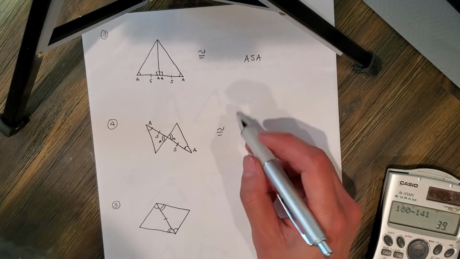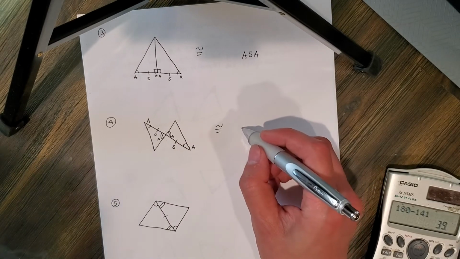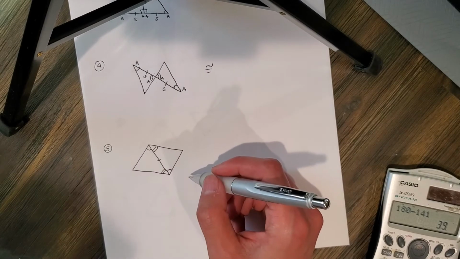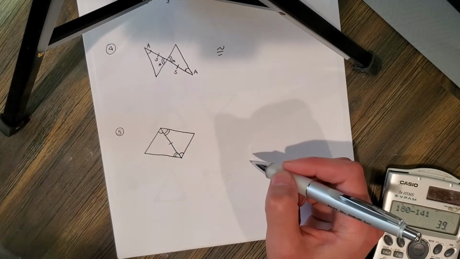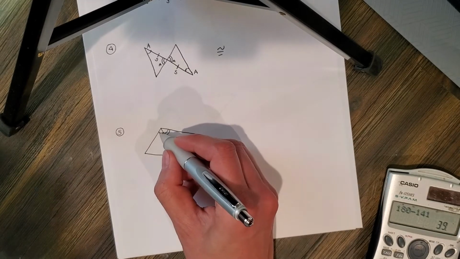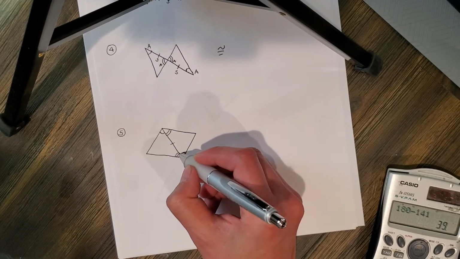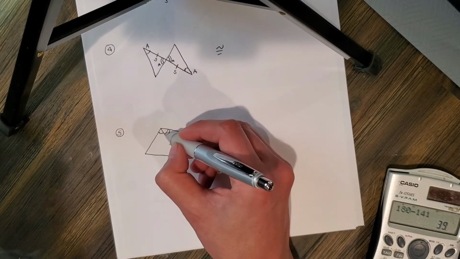Okay, why? How? Because ASA, angle, side, angle. Okay, last one here. So notice here, we have a shared side and then there's already a tick mark there. This angle is congruent to that angle, and then this angle is congruent to that angle there.